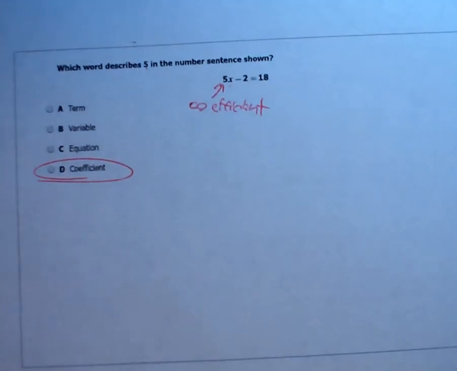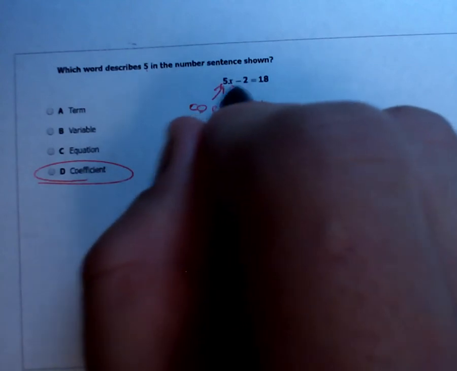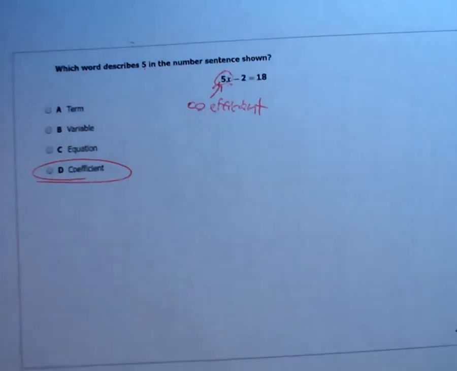Codependent, co-op, cooperating, cooperative. All the co-op things in the world mean 2. So just remember, they need to be together. The X and the 5. All right, so the number and the variable. Coefficient, variable. Together they make a term. If it would have said, what is 5x in this number sentence, that would be a term.